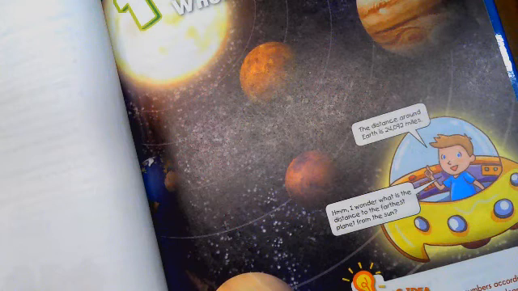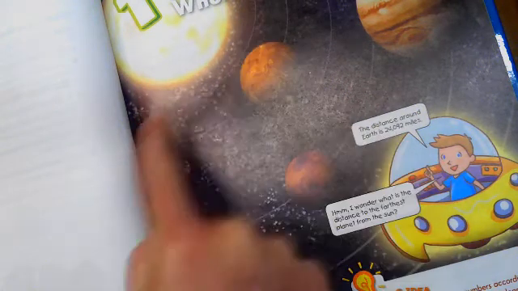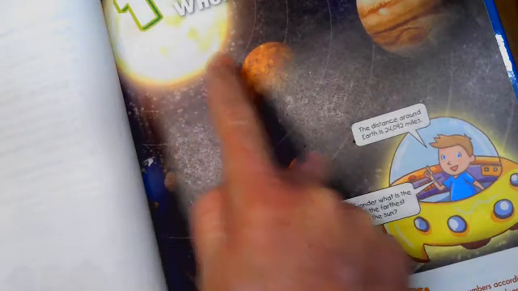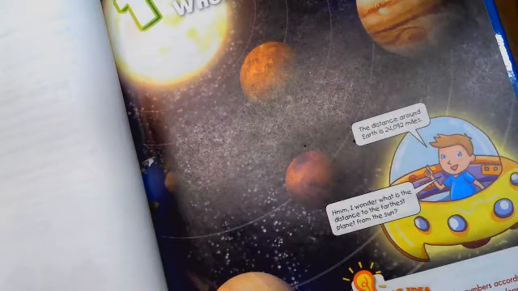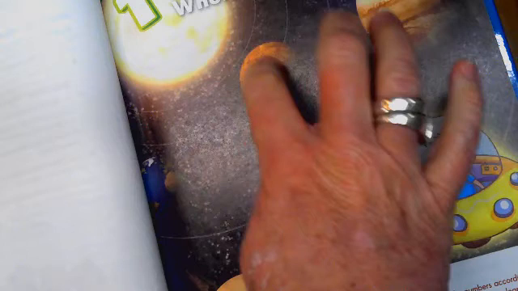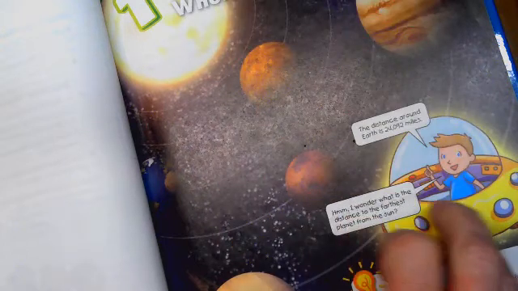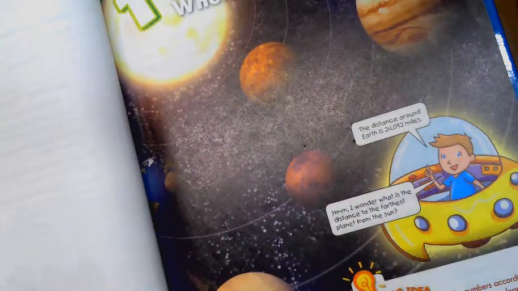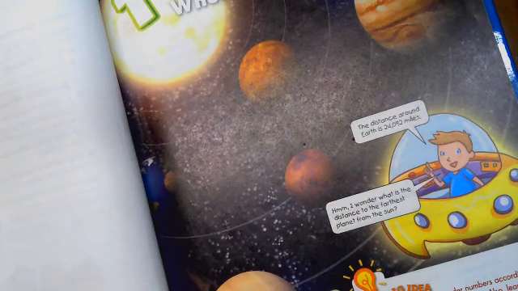On page 1, it says working with whole numbers, and then we see our solar system. We see the sun here, Jupiter here, Earth is over here, and we're seeing Venus right here. Here's Mercury, Mars, Saturn, and we have a little dude in a spaceship, and he's saying the distance around Earth is 24,092 miles. I wonder what the distance to the farthest planet from the sun is. What is the distance to the farthest planet to the sun?